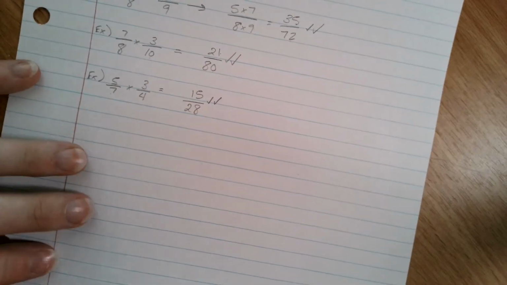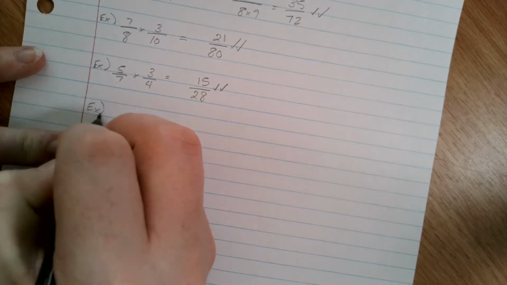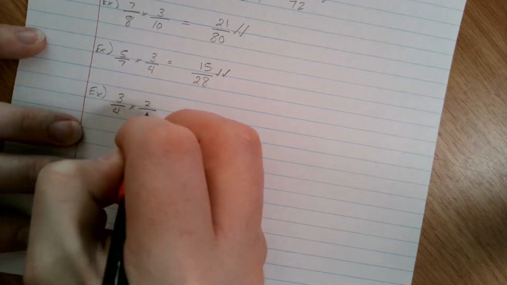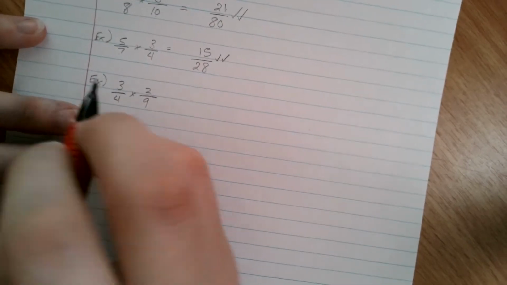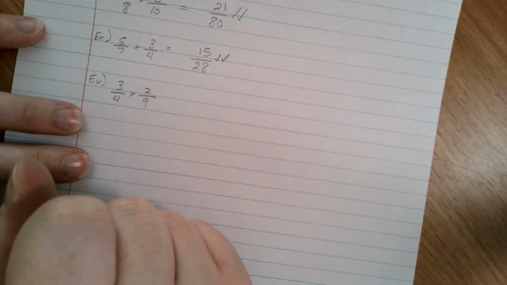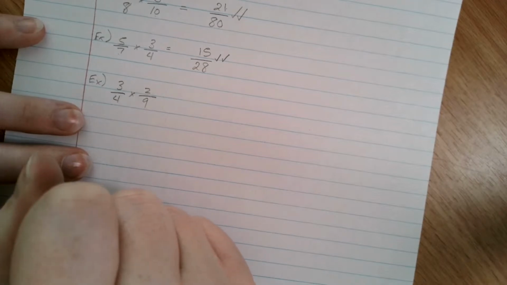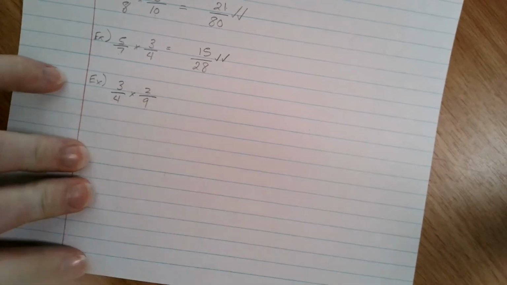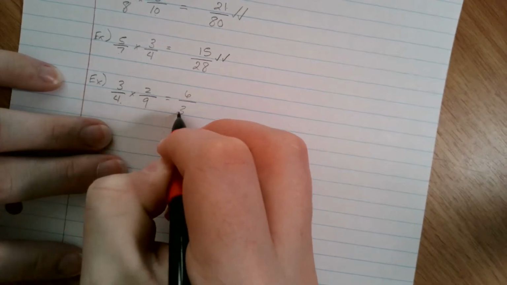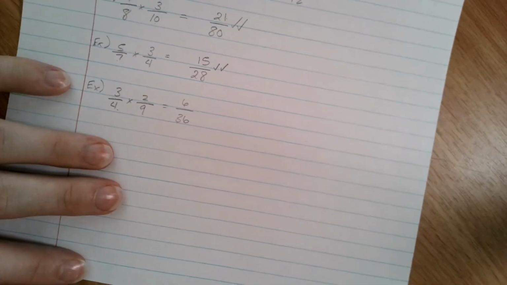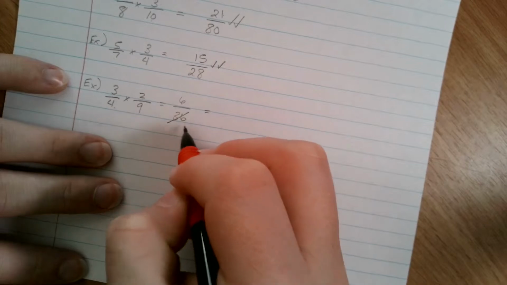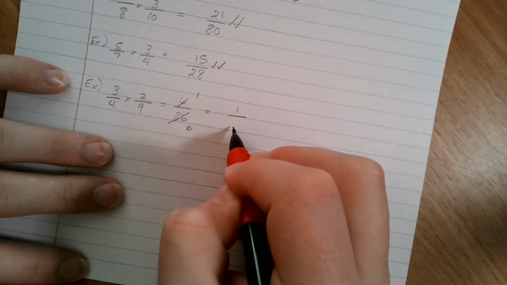Now, having brought it up, we come to an example where we may get something to reduce, such as 3/4 times 2/9, where 9 is divisible by 3 and 4 is divisible by 2, but we're going to multiply first before we reduce anything. So 3 times 2 is 6, 4 times 9 is 36, and it is at this point we'll reduce. So 6 can actually go into 36 6 times. 6 can go into 6 once, so that reduces to 1/6.